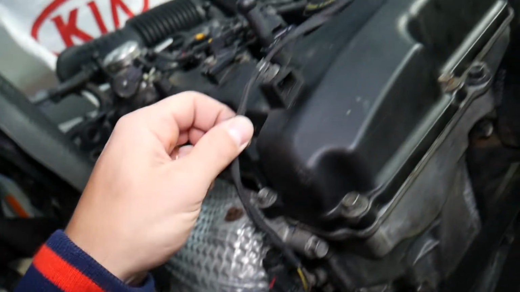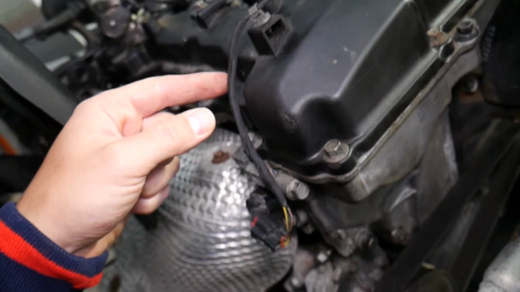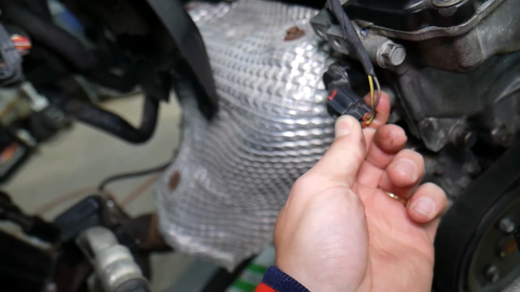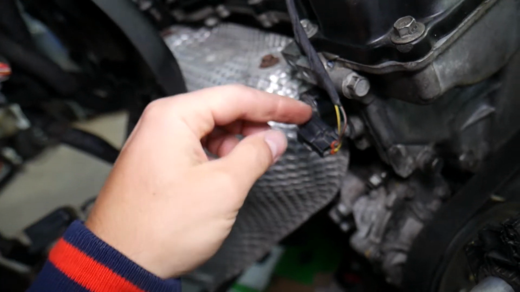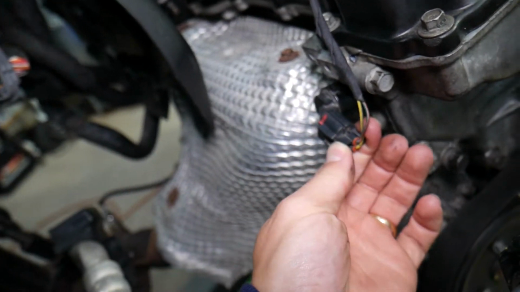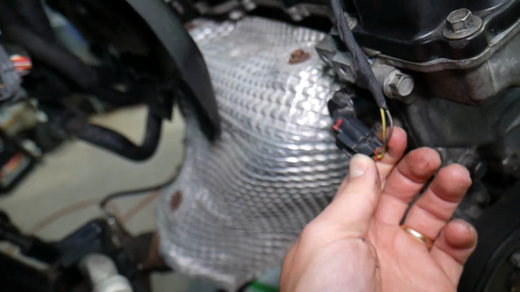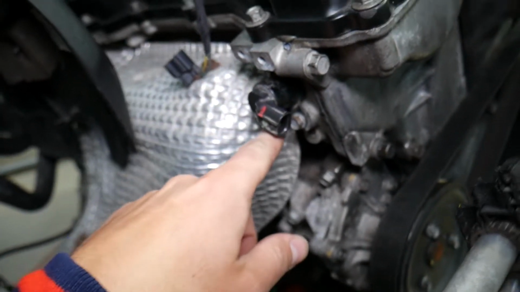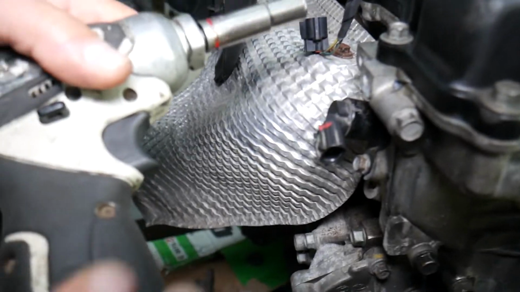Things to look for: make sure the wiring harness is not broken, not unplugged, and not leaking. Sometimes you may have an oil leak from the valve cover that can contaminate the connector. Remove it, inspect it, make sure that everything is good. If that doesn't fix the problem, you will need to remove the solenoid. With a 10mm socket you can simply remove it, and we'll explain what can be wrong.